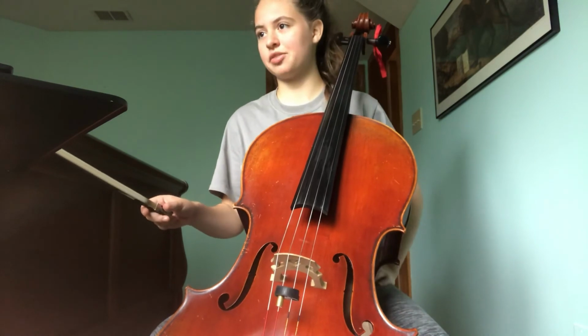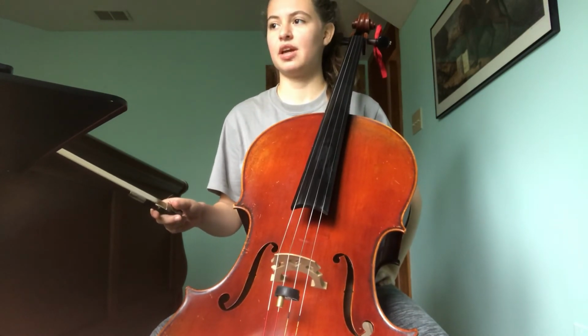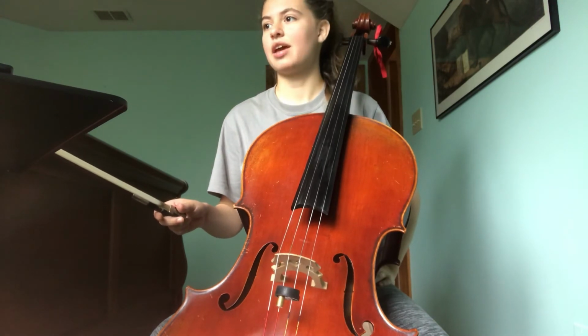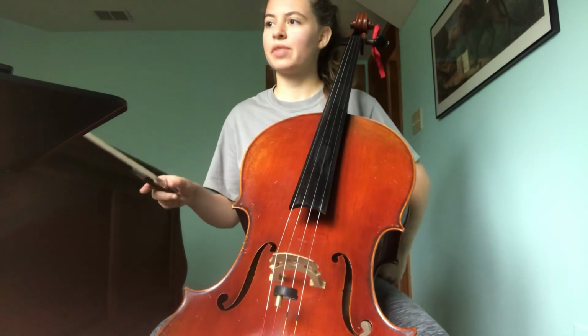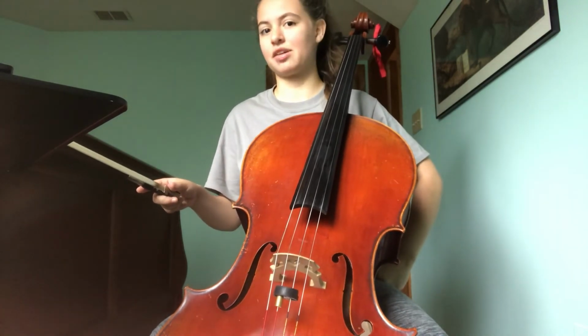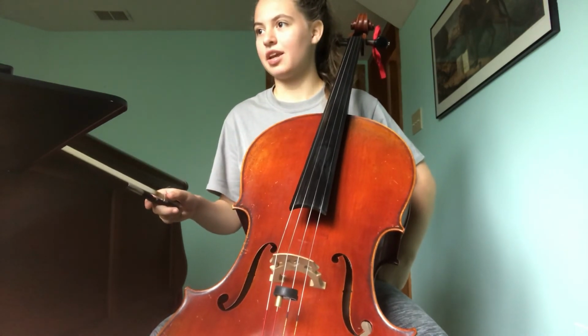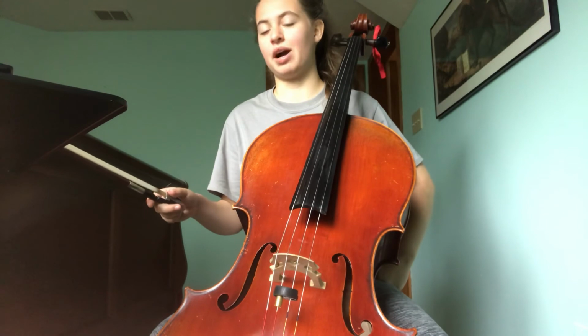So as we're going through this sort of noodly section with string crossings and tunnel fingers, we see the word dim, which means diminuendo. It means we're getting a little bit quieter. It's like a decrescendo. And in that measure, there's a B flat, a second finger on the G string. Yes, we are, in fact, introducing a little bit of D minor here.